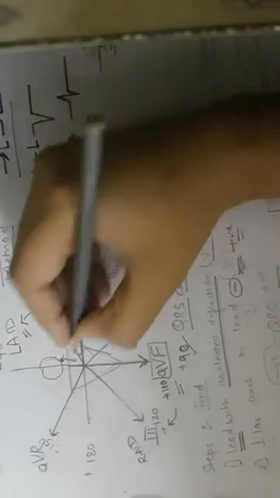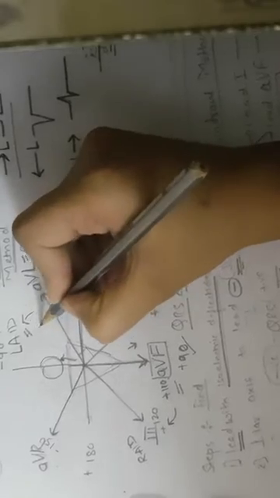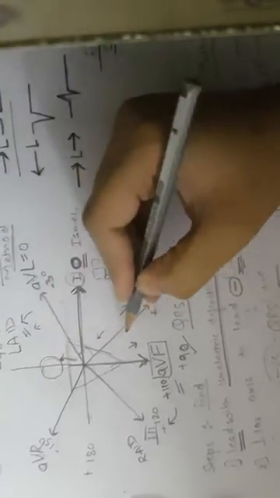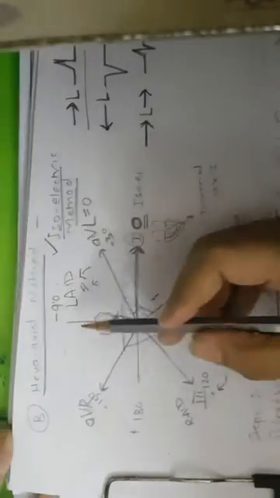If lead 2 is showing a negative QRS complex, then the current is flowing in the opposite direction, which means there is left axis deviation. This is how you find the cardiac dipole by the hexa-axial method. This is an approximate method; here you cannot find an accurate angle.